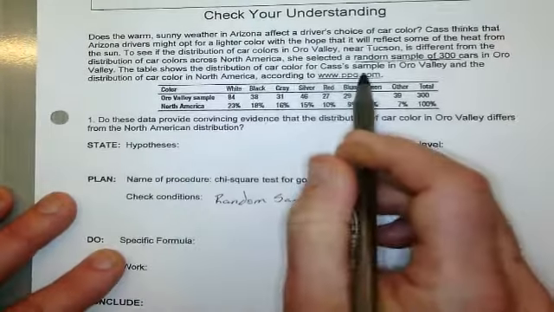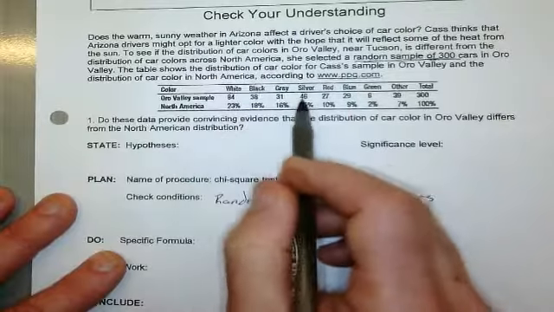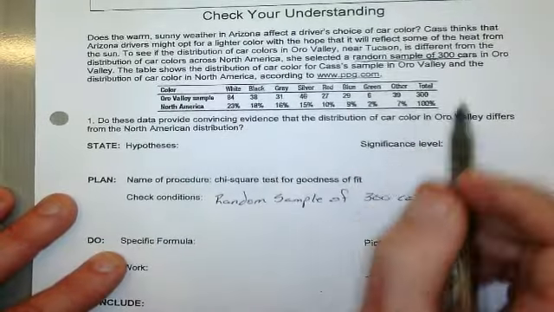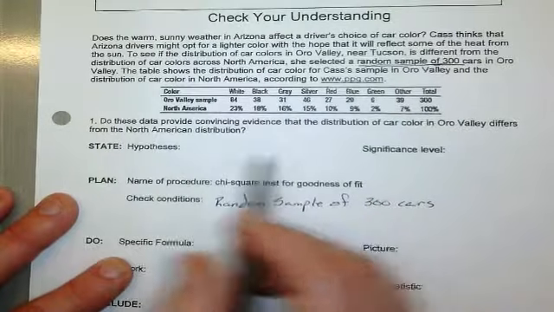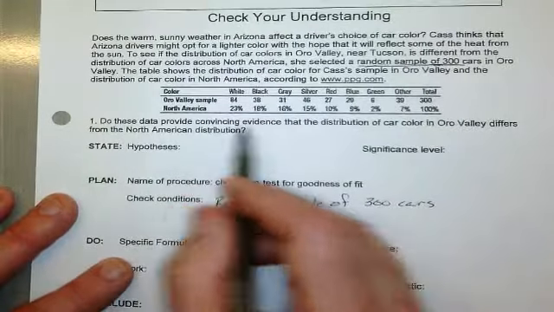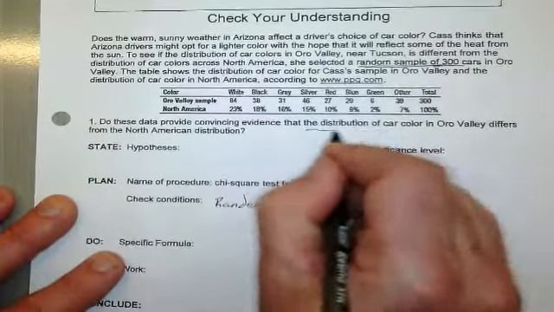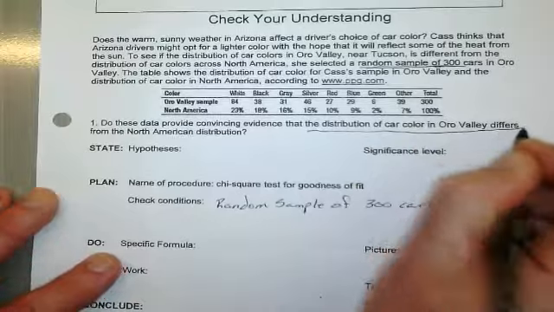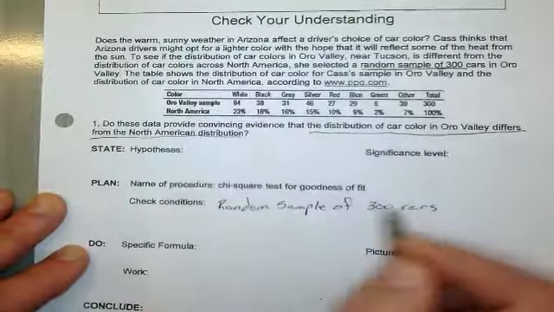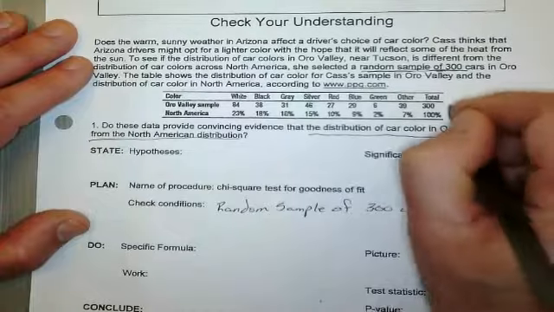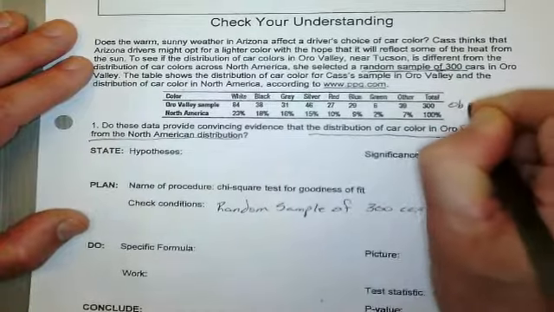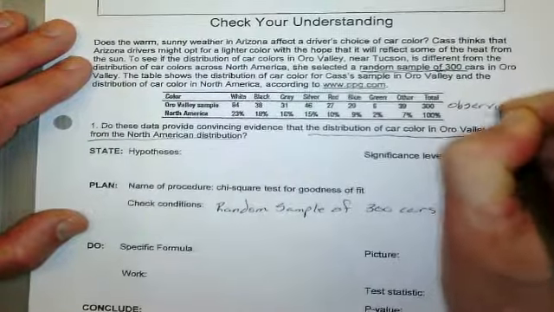And then that shows the distribution of her sample. There's 300 cars. And the question is, do these data provide convincing evidence that the distribution of car color in Oro Valley differs from the North American distribution? Okay, well, you just saw this is our observed. We talked about that. Now we have to find the expected.